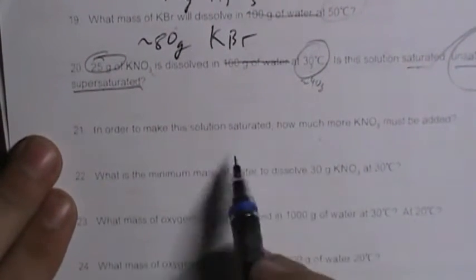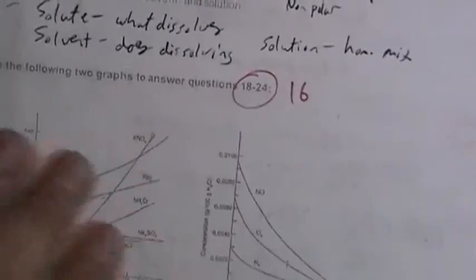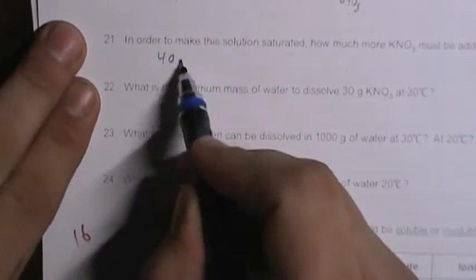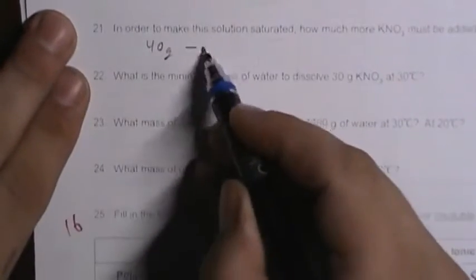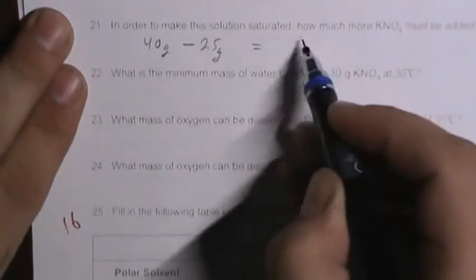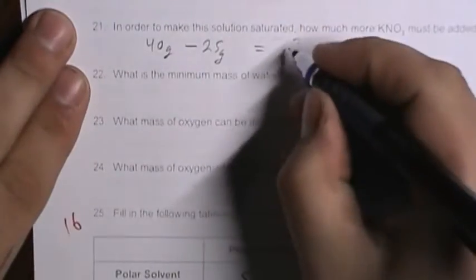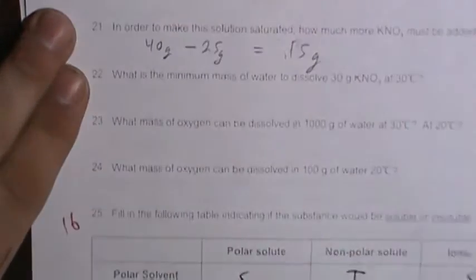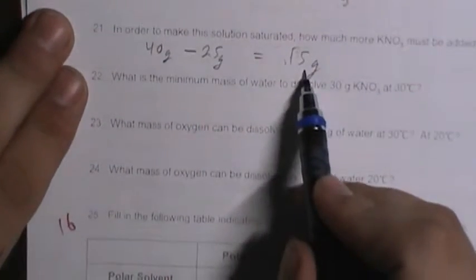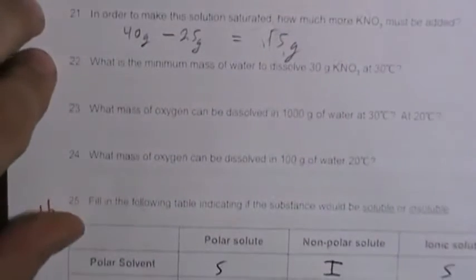Alright. In order to make the solution saturated, how much more potassium nitrate must be added? Well, I kind of already answered that in the last question, but let's just go ahead and do it graphically here. We could dissolve 40 grams, we said. We only had 25 grams, therefore, an extra 15 grams could be dissolved before it became saturated.